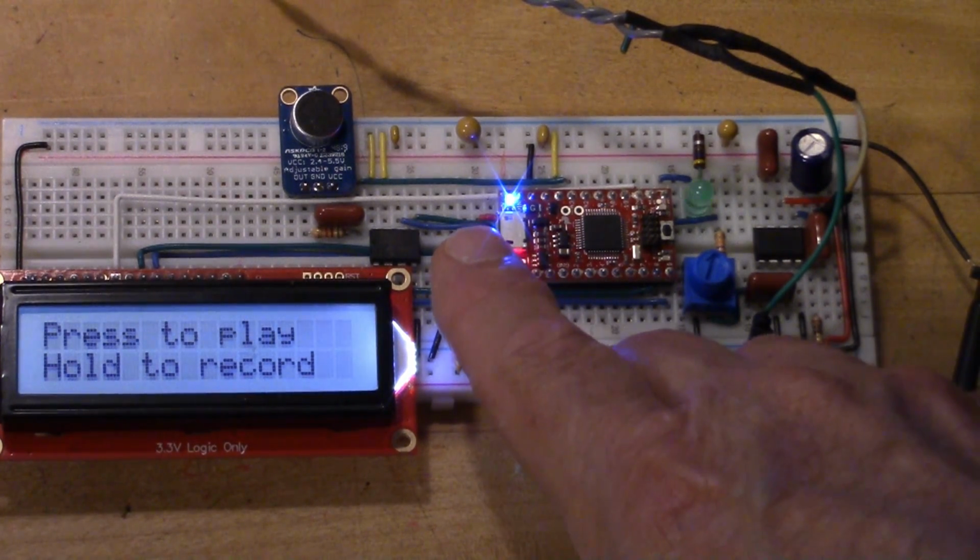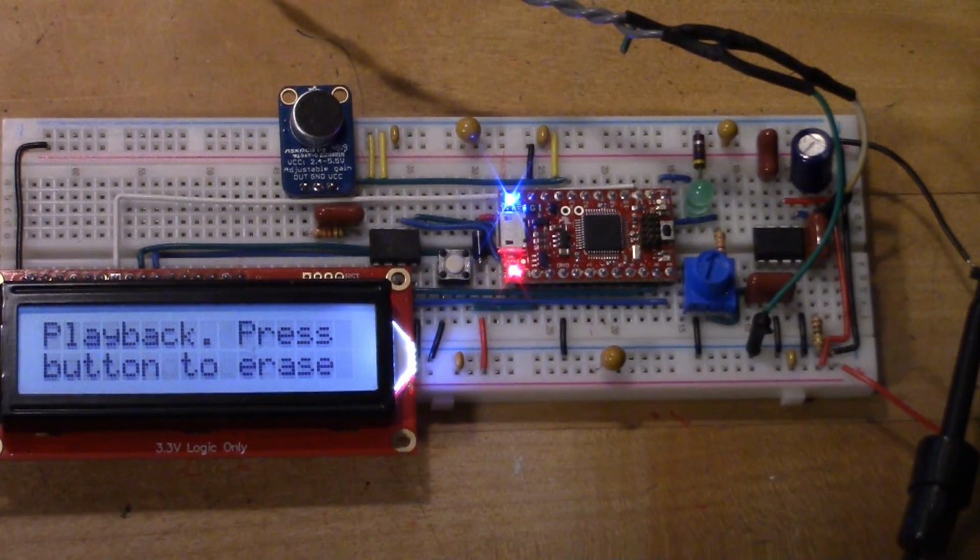To hear our message, we just press the button and release. Remember to buy milk.